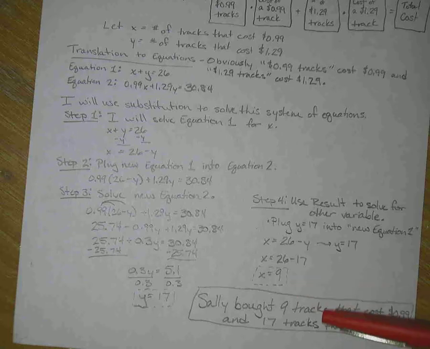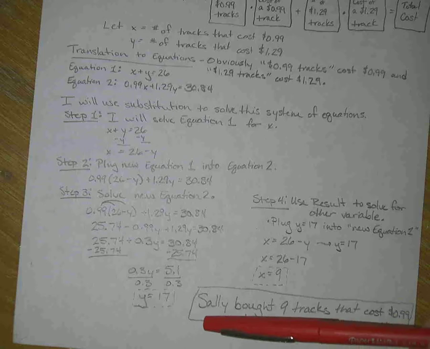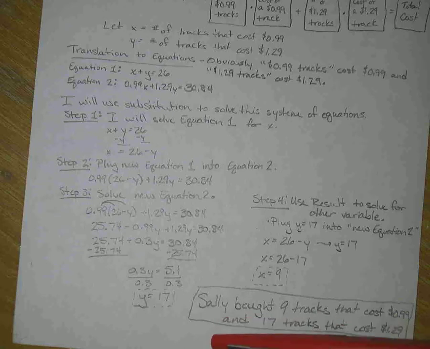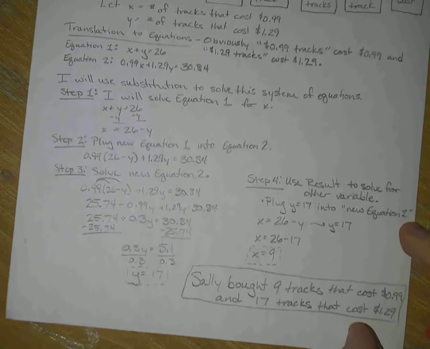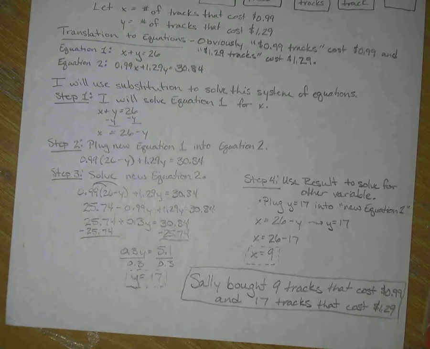And it's not enough just to say that x equals 9 and y equals 17. You have to put that answer back into terms of the problem. Okay, and that's very important for the accuracy. So Sally bought 9 tracks that cost 99 cents and 17 tracks that cost $1.29. We're done, right? Not quite. That was just the first run through of the problem. That was taken care of.